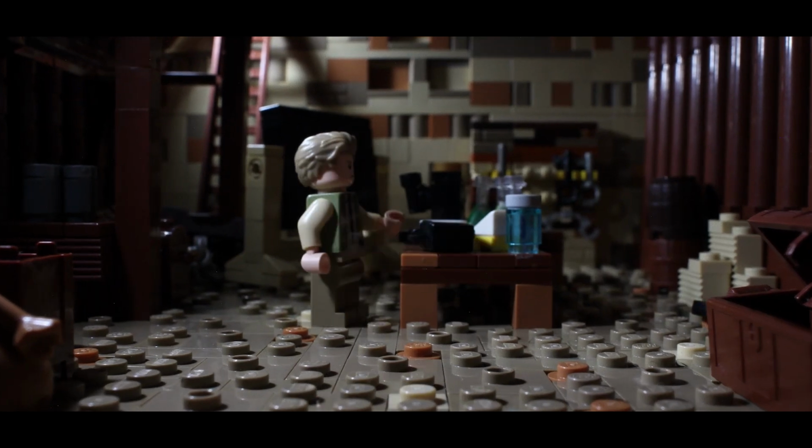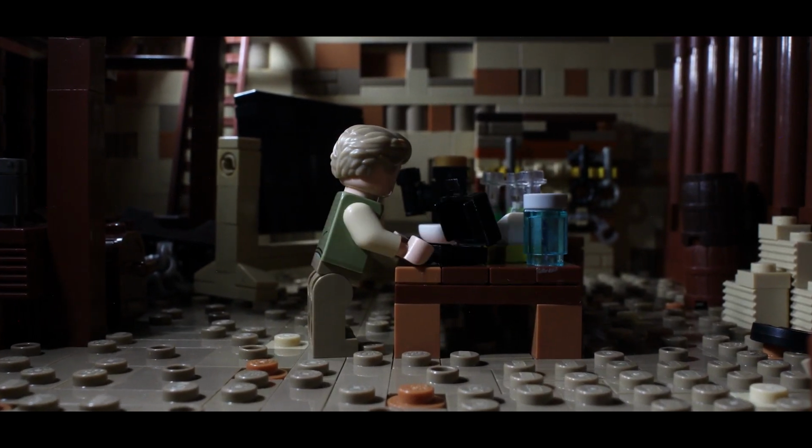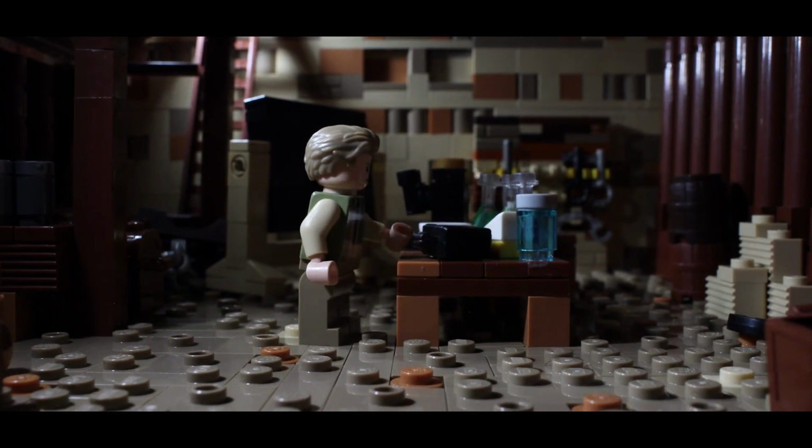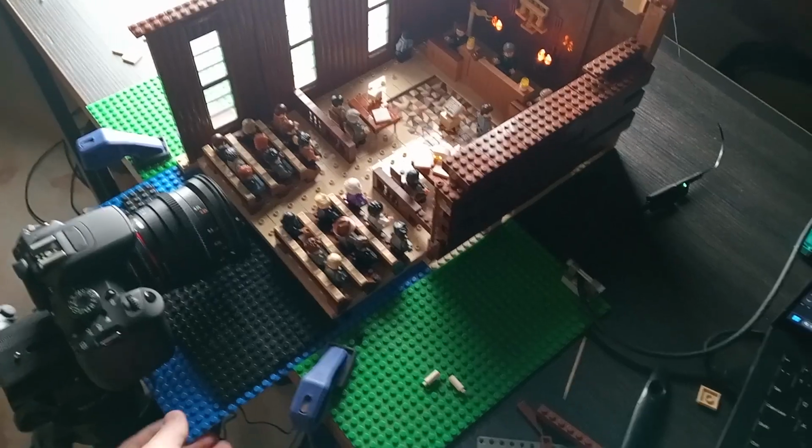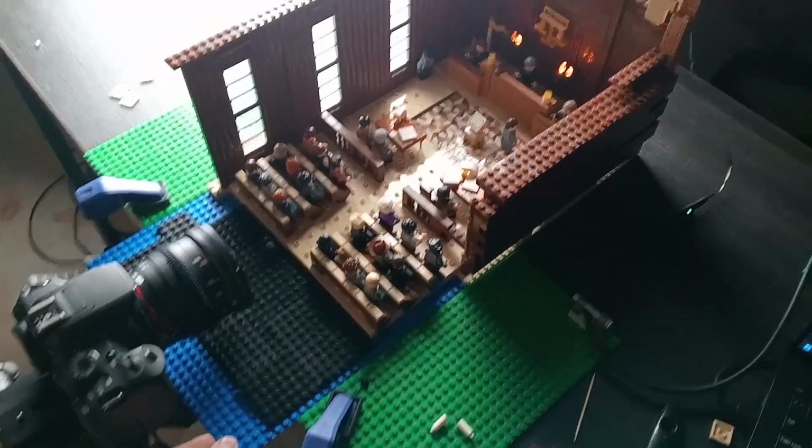Then we get to our first dolly shot. I love doing dolly shots. Yeah, just moving the base plate is much easier than moving the camera to get dolly shots. And so I do it all the time. I love it.